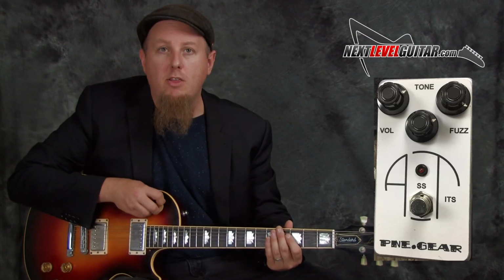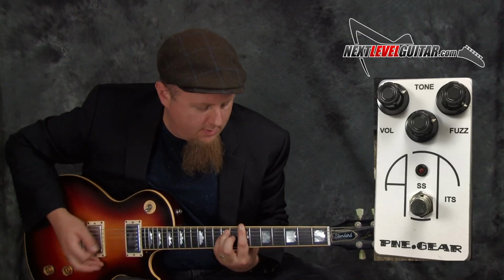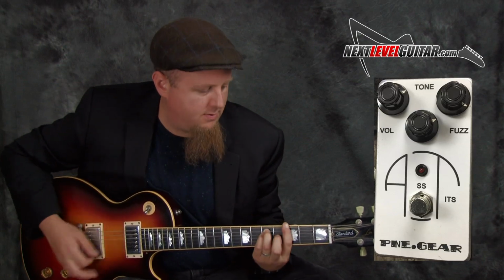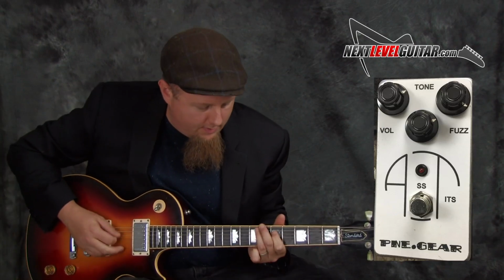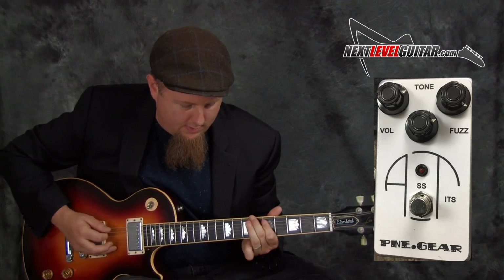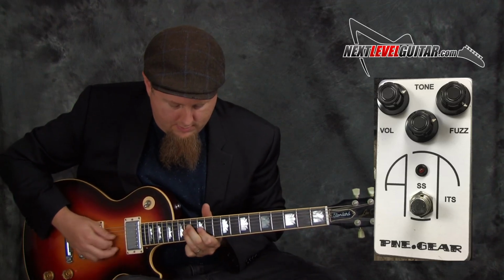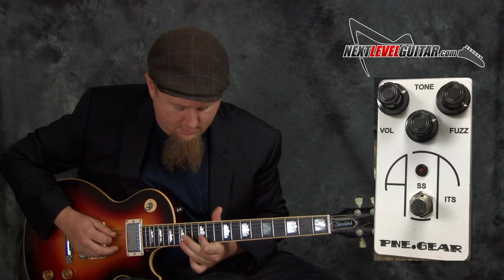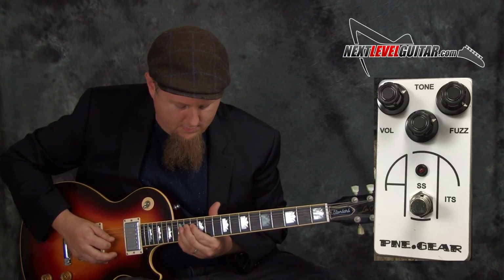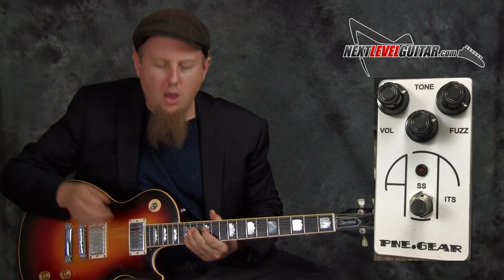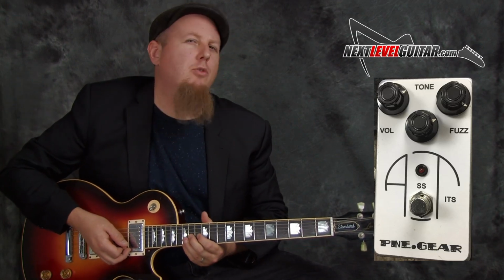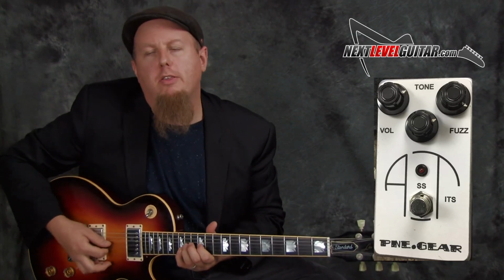You can use it as a rhythm or a lead tone. And I love the way two notes interact when you're playing double stops with a fuzz.